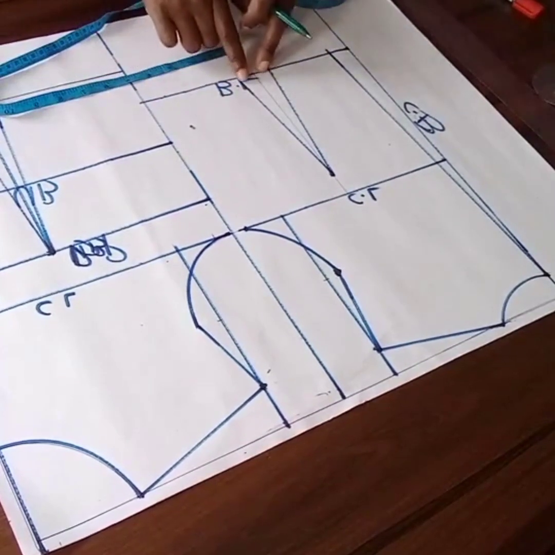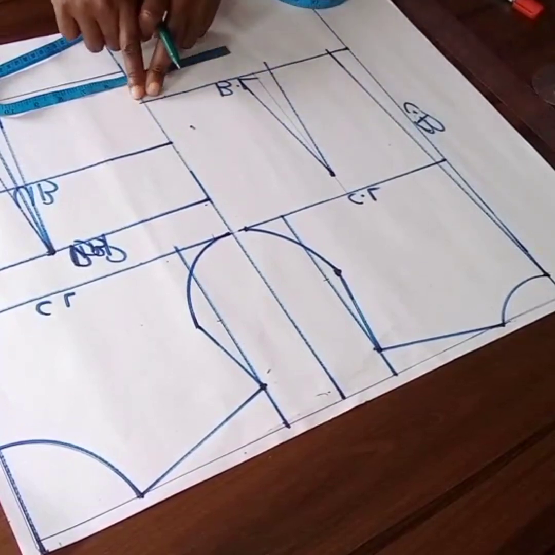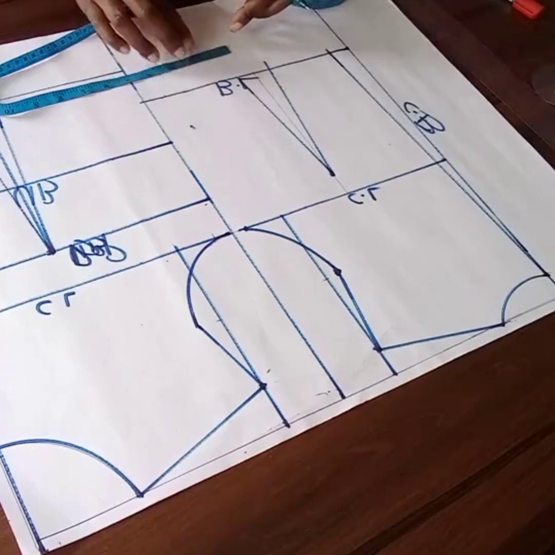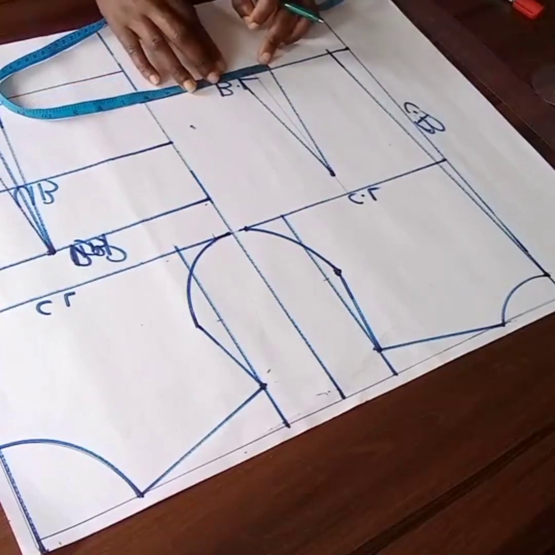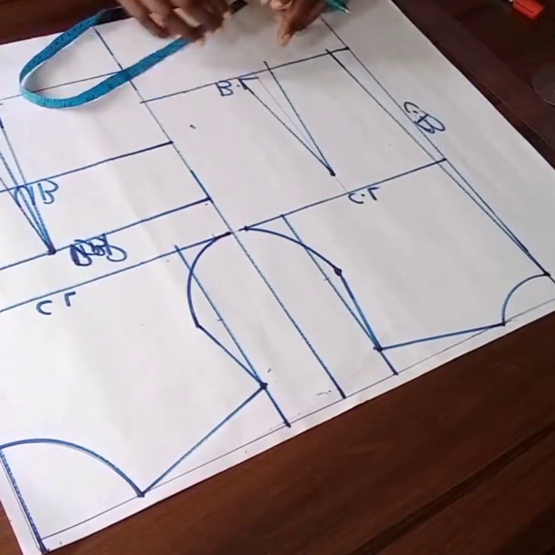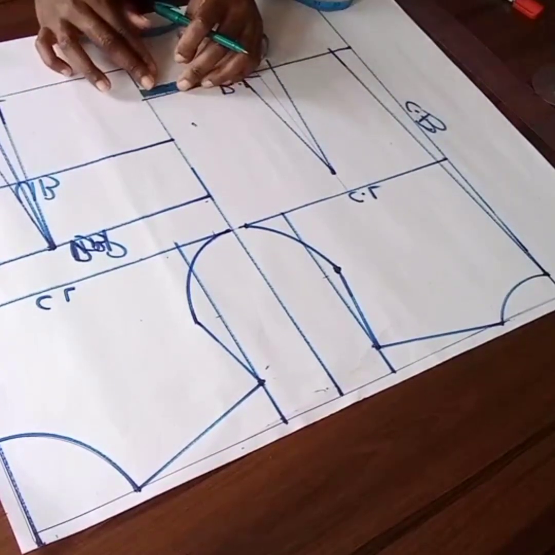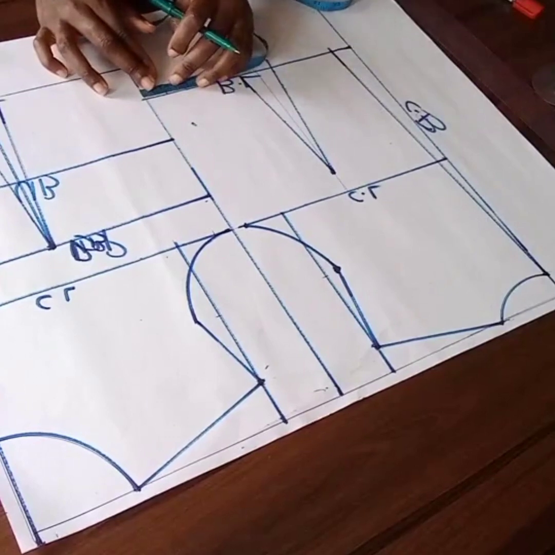Then don't forget your dart intake. Always make sure you put it back on your side, in order for you not to have a shortage in your measurement. So I'll measure what I have in my dart today. I have 1.5. So I'll be putting the 1.5 back here. But unfortunately for me, it's not up to 1.5, just 1.